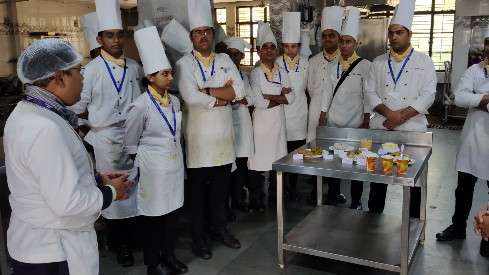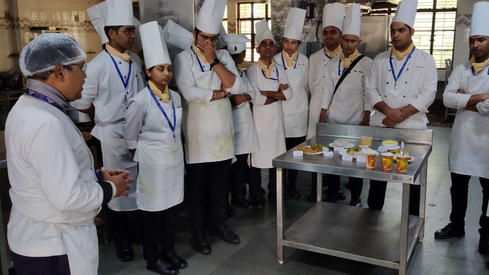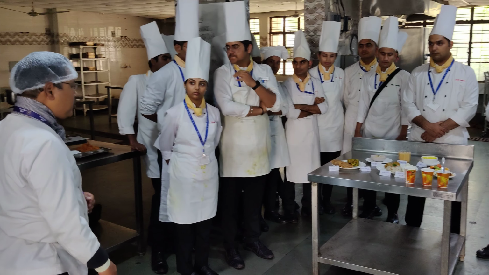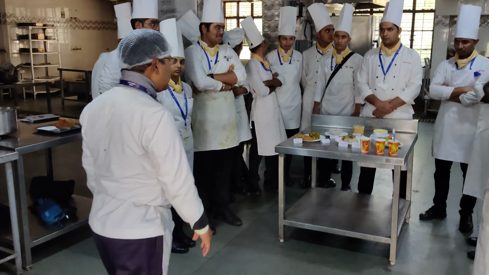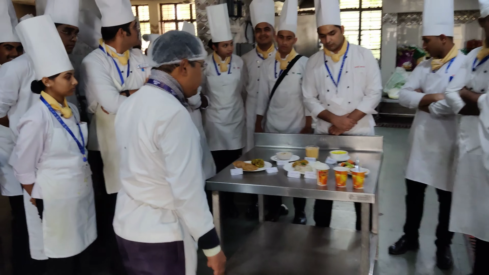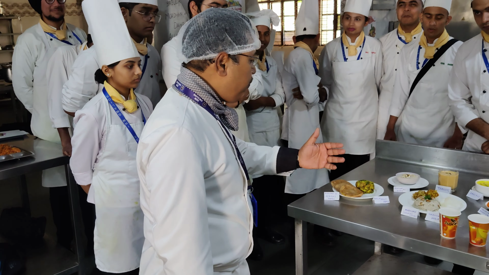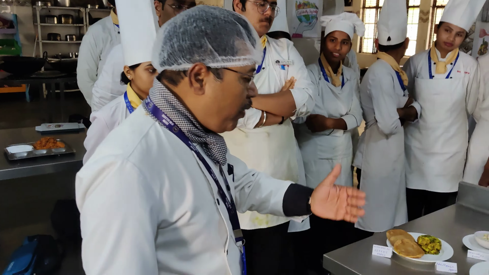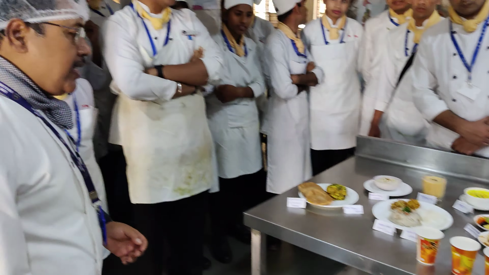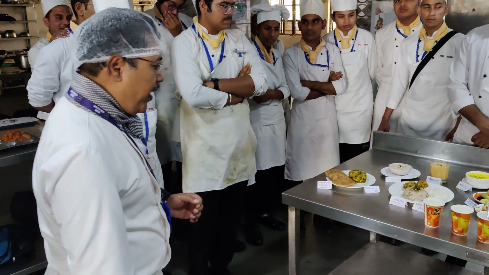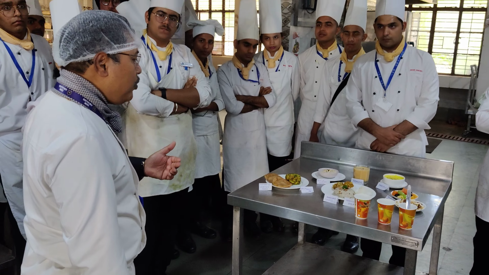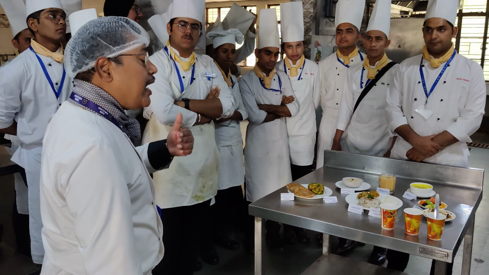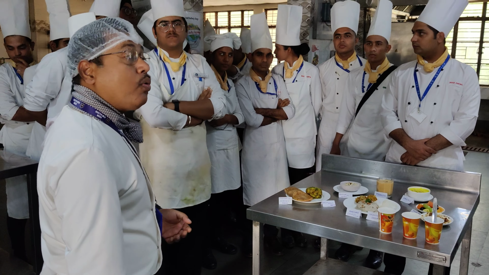But where we need improvement is the portion control in terms of the falari. I think this is for a little more than one person, and because this is a fried item, it is not a very good source of other nutrients. It will increase your cholesterol.